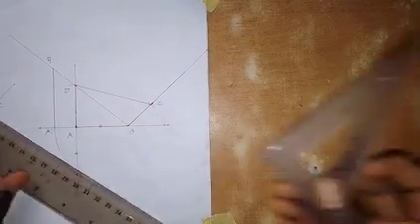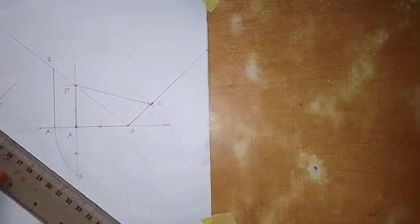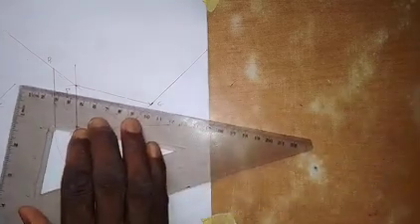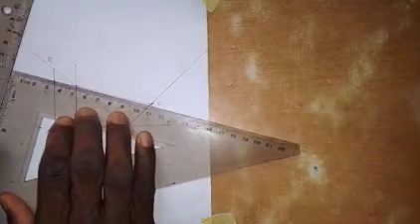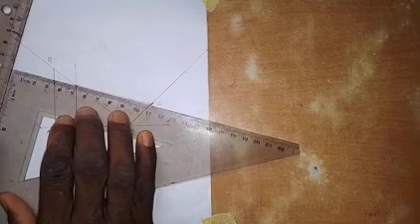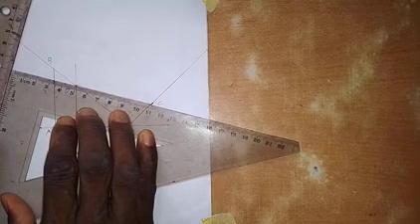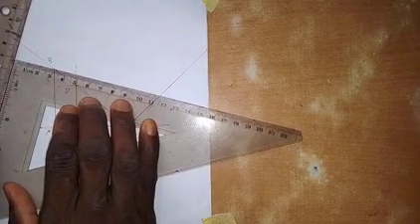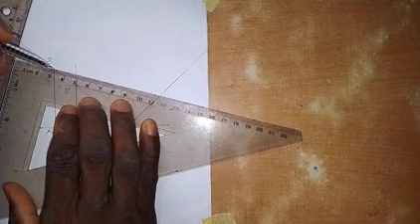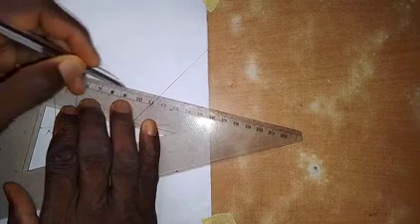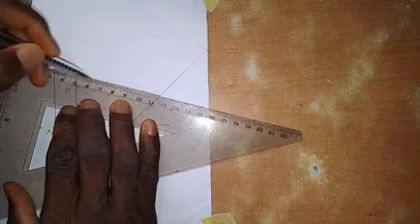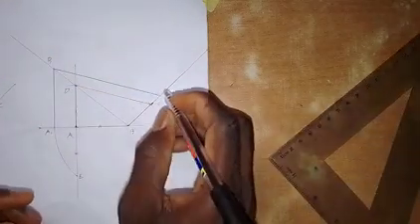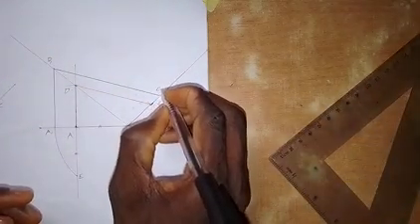Then we also set our set square. I think I will need a very long one. We set it along line CD, then we shift it to D1. Then we draw from here to meet this line BC for us to get point C1. So this is point C1 here.